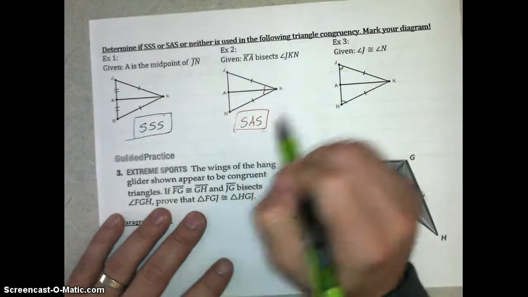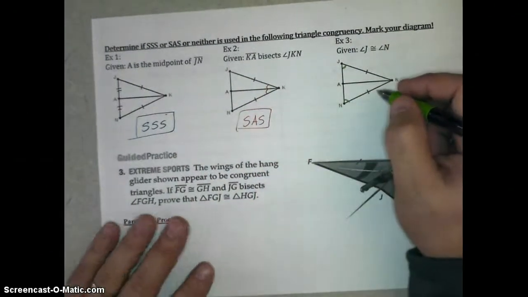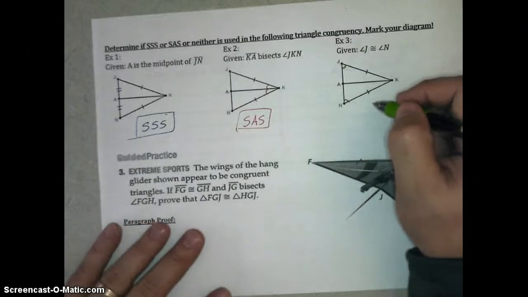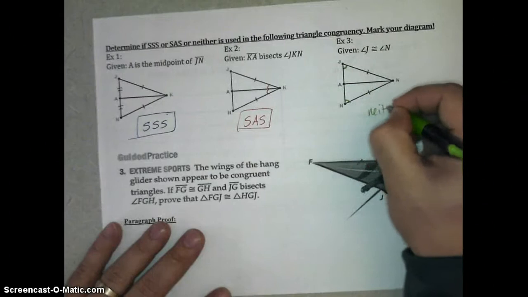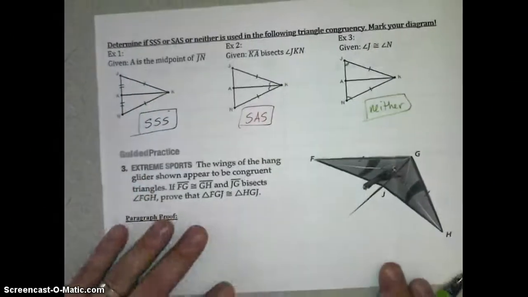Well, we can't write that, and if you try and write it out, you'll recognize why. And not just because it's an inappropriate word, it's just because this theorem doesn't actually exist. There is no angle side side congruence theorem. So we want to write neither. Even though these might be congruent triangles, I can't use either of these two to say so.